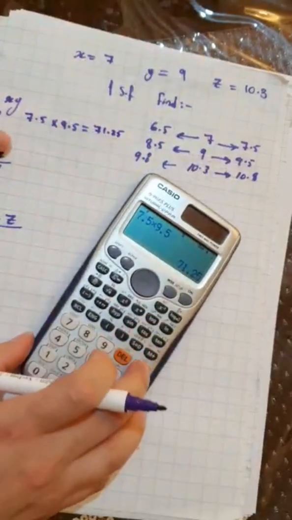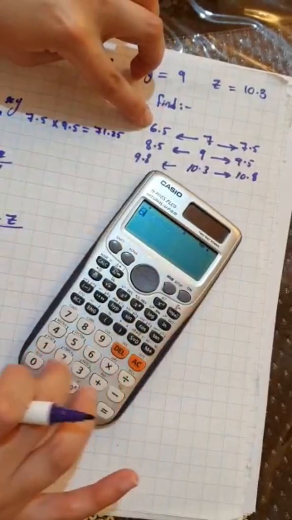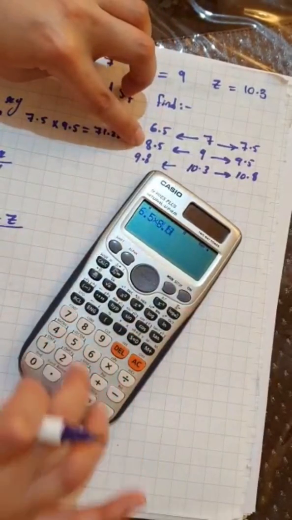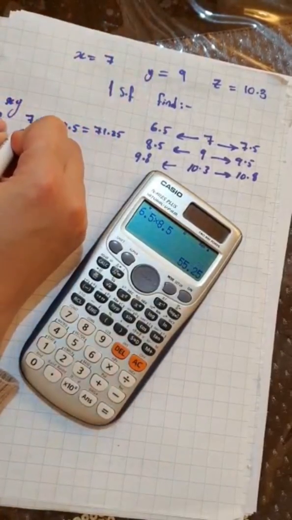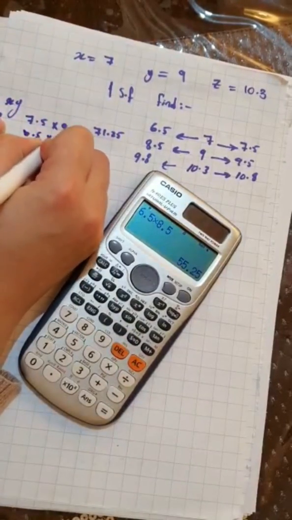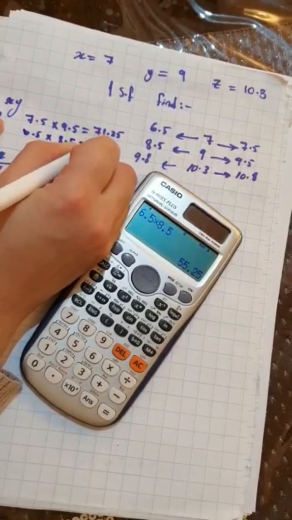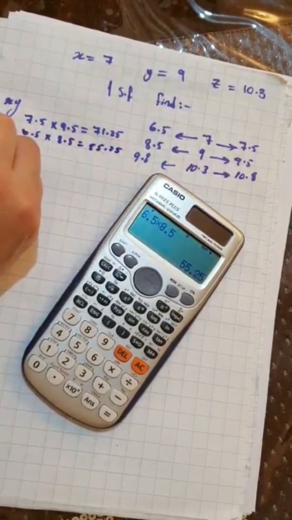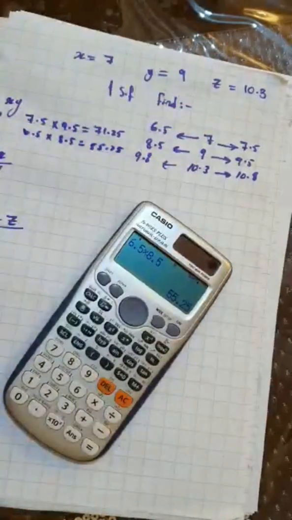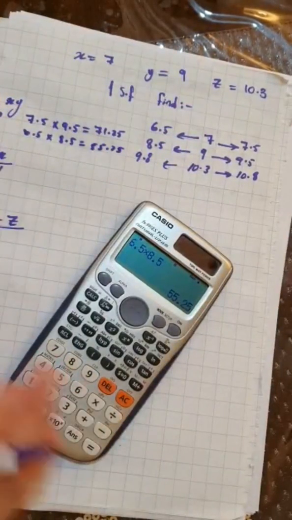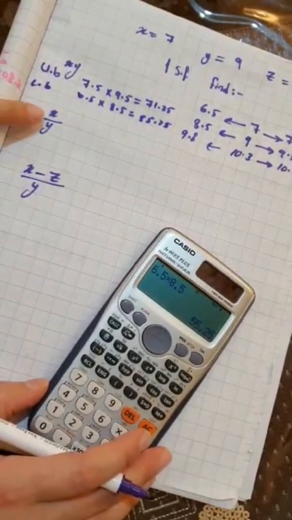And if I want to get the lower bound, I need to multiply 6.5 by 8.5. So the same thing, 6.5 times 8.5, which is equal to 55.25, which is the lower bound. So in this case, when we multiply, big with big gives me the upper bound, and small with small will give me the lower bound. Okay, and the division, it's totally different.